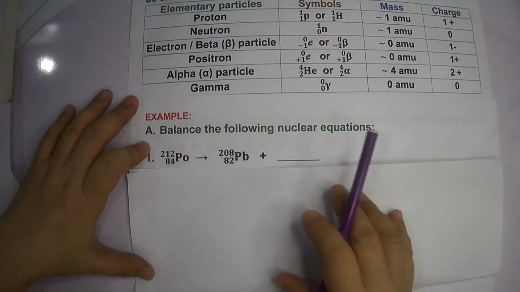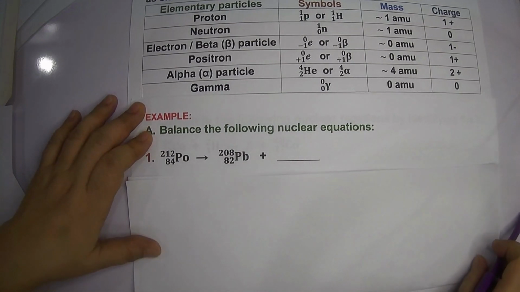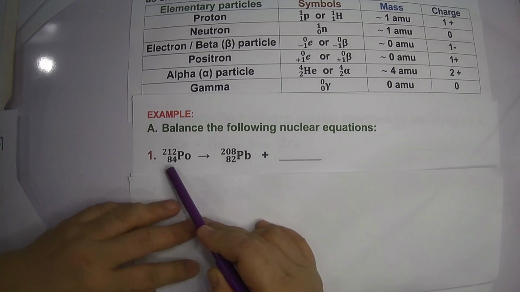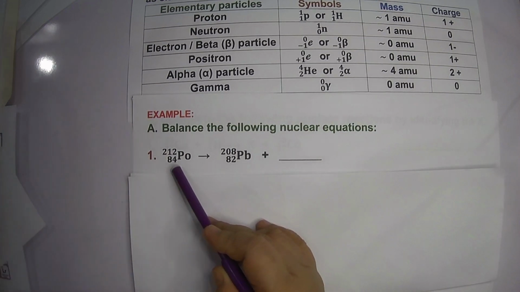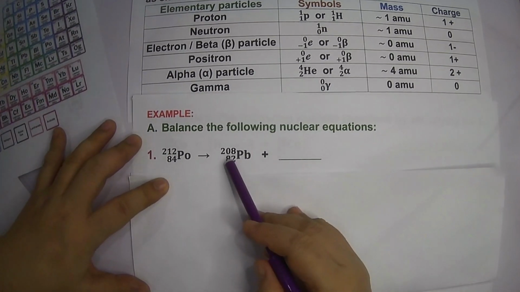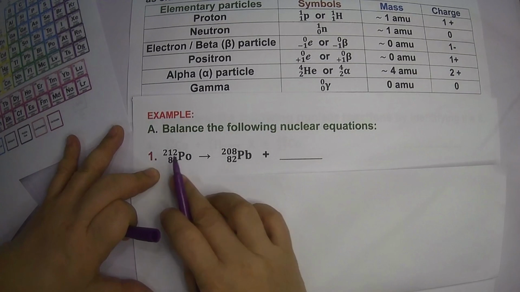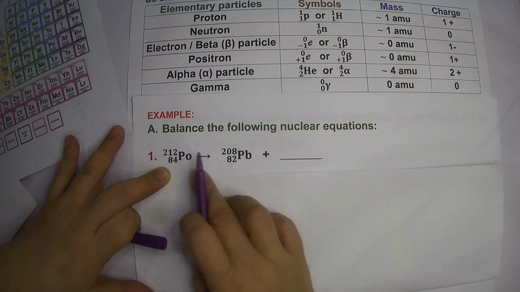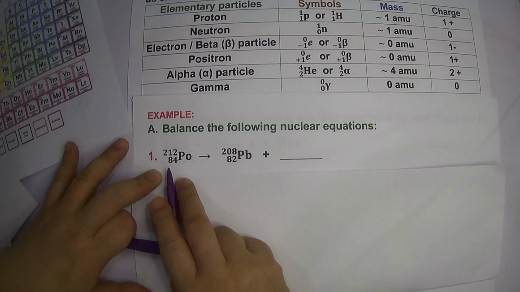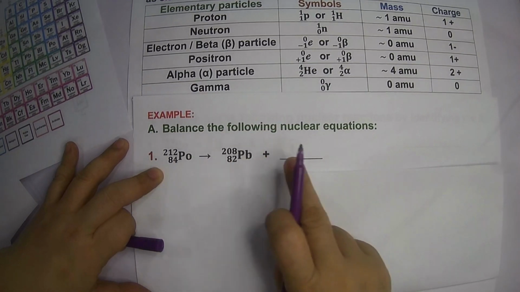Okay, to illustrate the technique in balancing nuclear reactions, we are asked to balance the following nuclear reaction. For the first number, we are given polonium-212 with the atomic number of 84. This is your reactant and your product is lead-208 plus a blank. So the atomic number, which is denoted by the charge, which is the number of protons, must be equal. The reactant and the product must be equal.